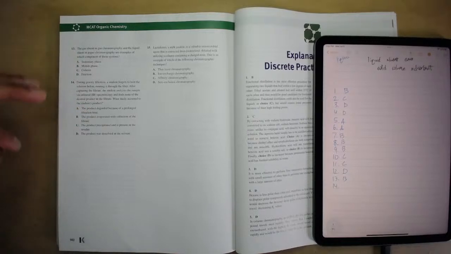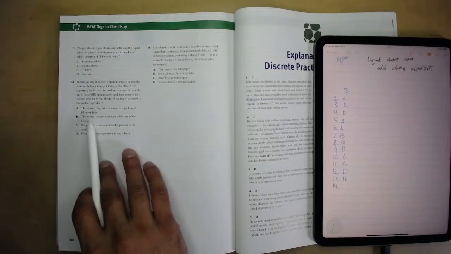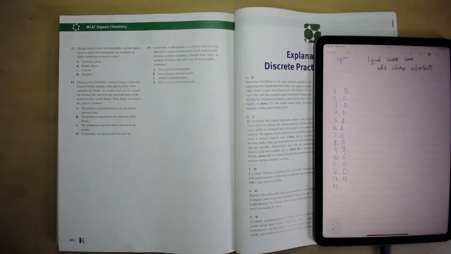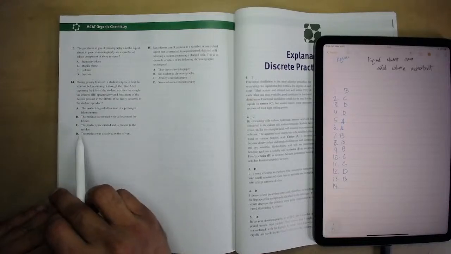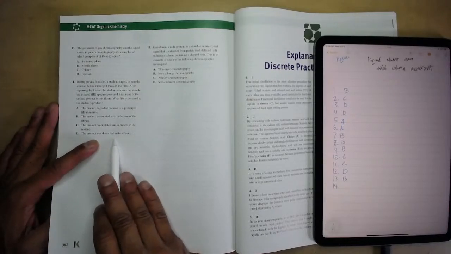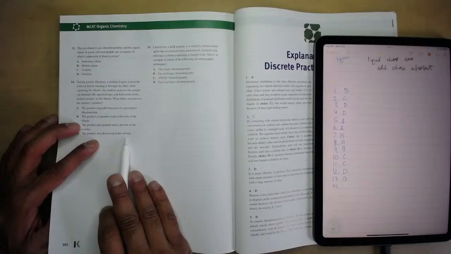What likely occurred to the student's product? The product degraded because of a prolonged filtration time. The product evaporated with collection of the filtrate. The product precipitated and is present in the residue. The product was dissolved in the solvent.